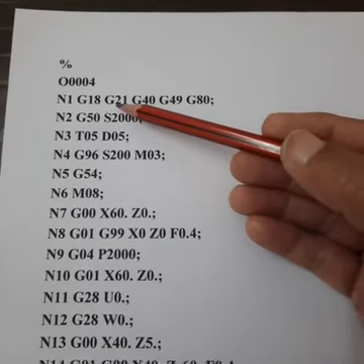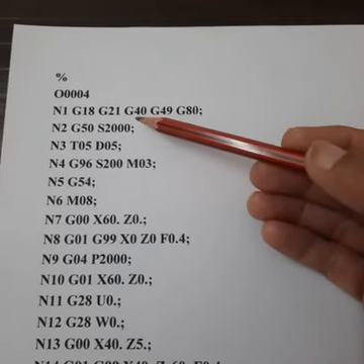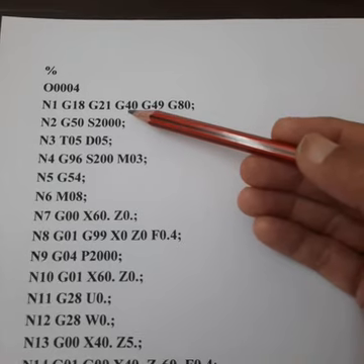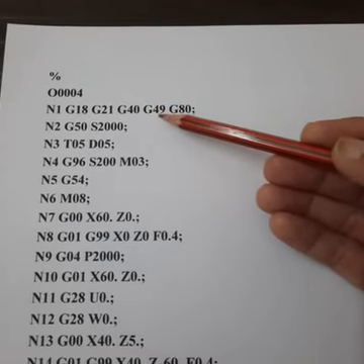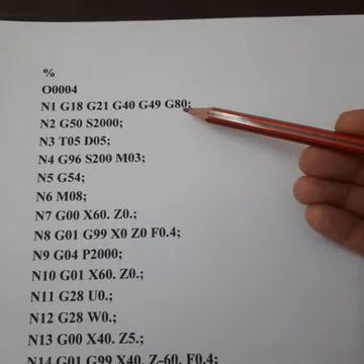G21 to invoke metric coordinate system. G40 to cancel tool nose compensation. G49 to cancel tool length compensation. G80 to cancel canned cycle.